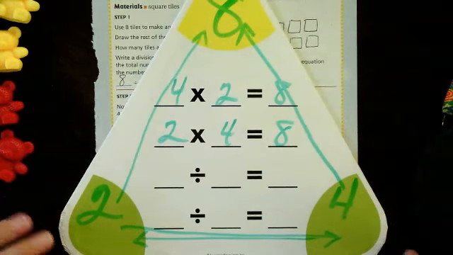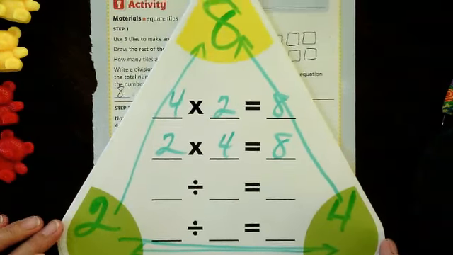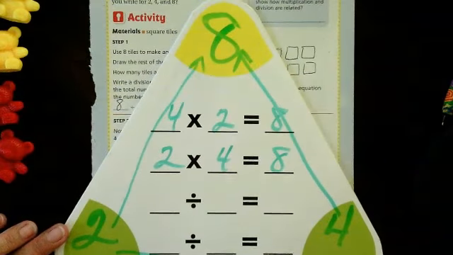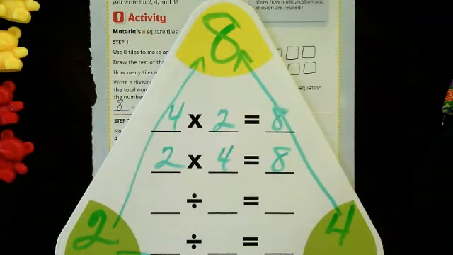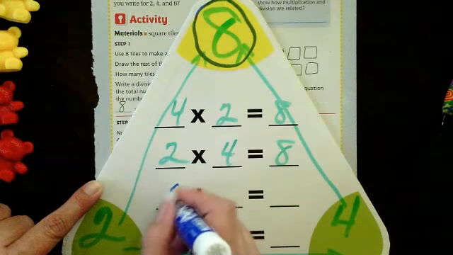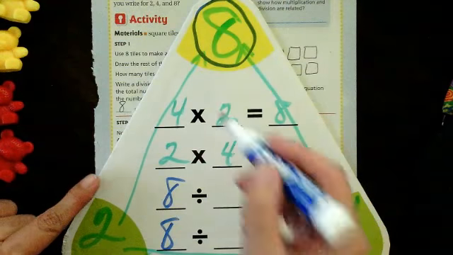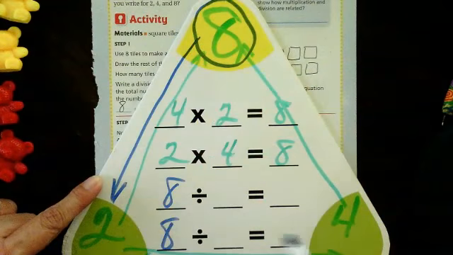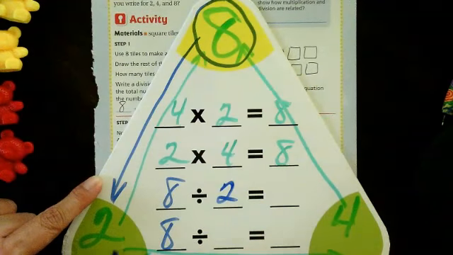But now I come to division. What do I always start with in division? I start with my dividend, and that's the largest number. So let me get a different color marker, and we'll do division. Let's do blue. So if I start with my dividend on both of these, 8 divided by 2, if I use 2 as my divisor, is going to equal 4.